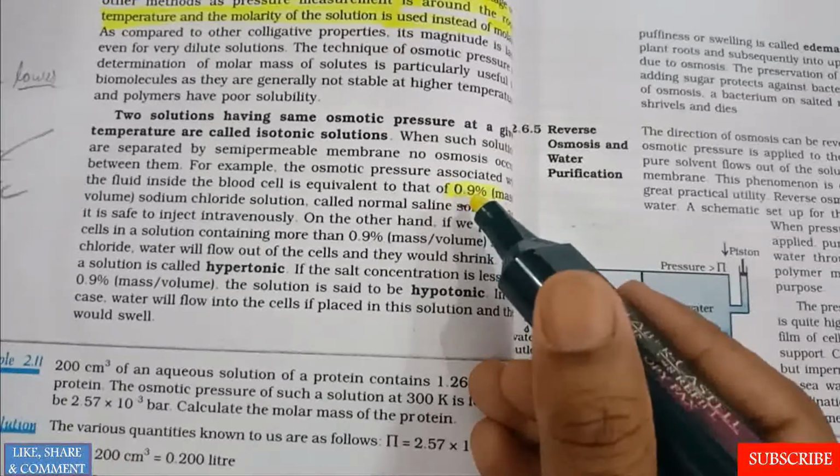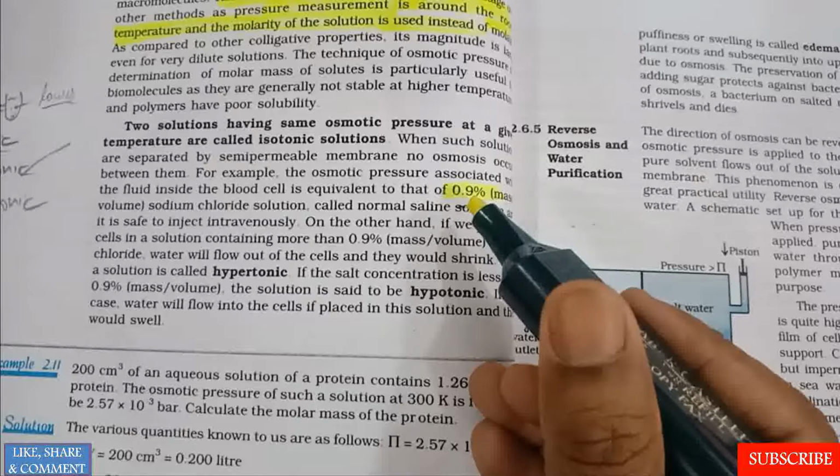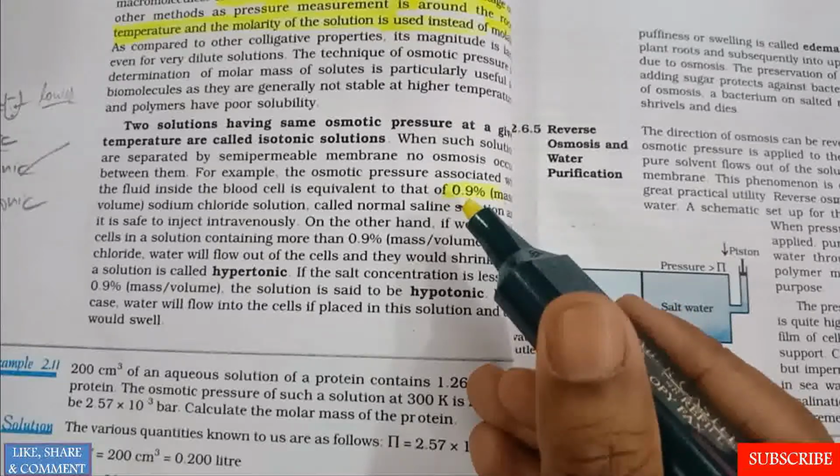So in that case, the blood cells release their water content and the blood cells shrink.